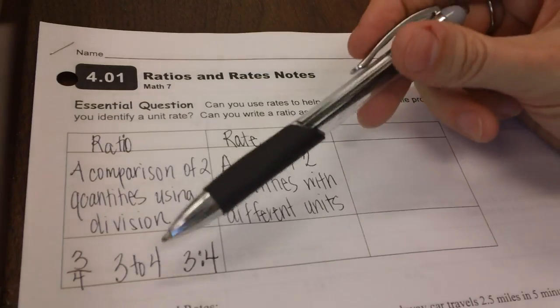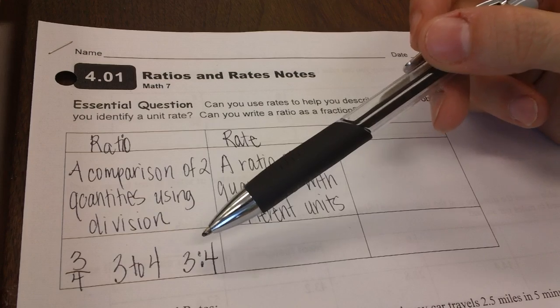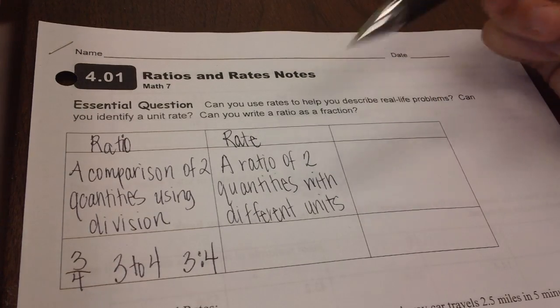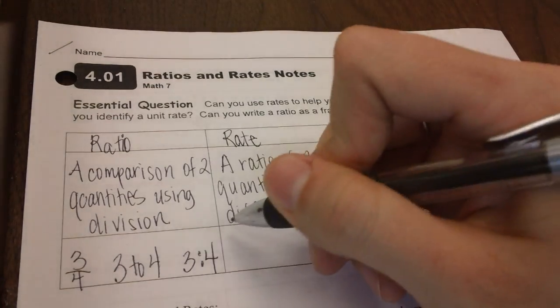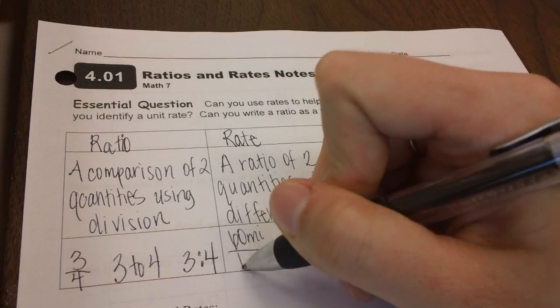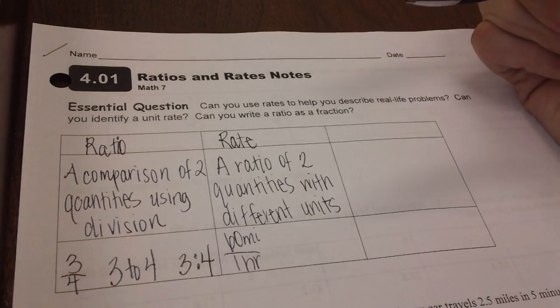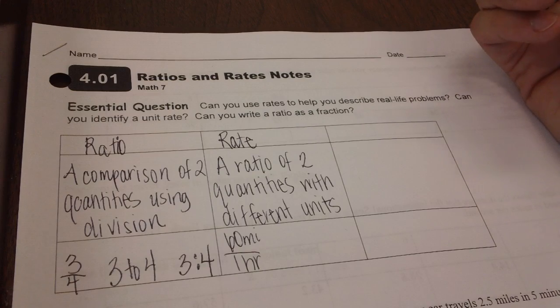So here we had no units, we just had 3 to 4. We didn't say what we were talking about. A rate has two different units. For example, 60 miles per 1 hour. So miles and hours would be our two separate sets of units.